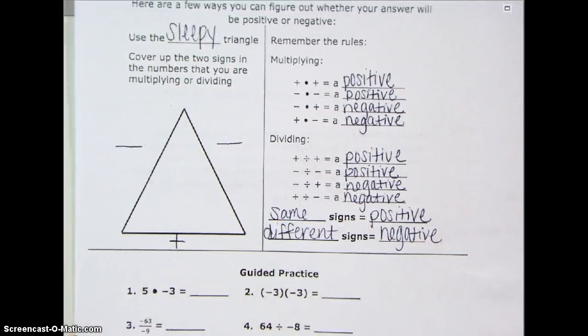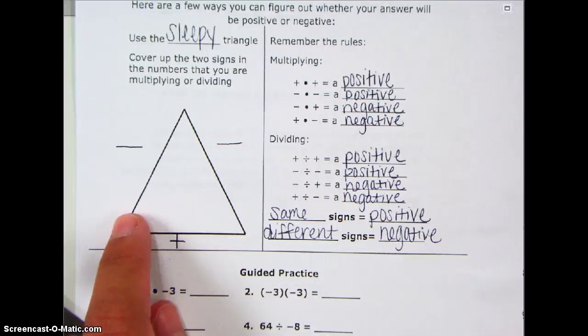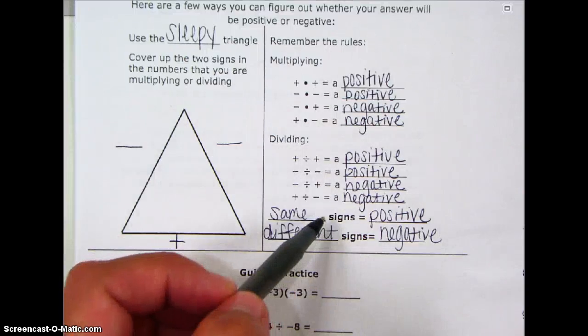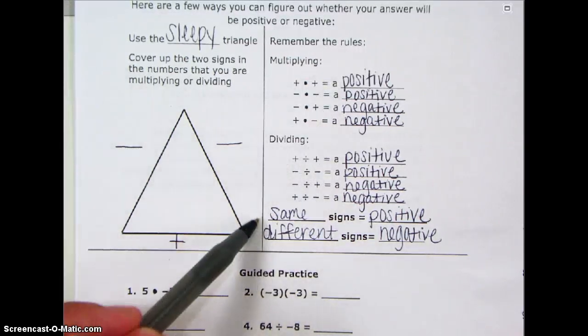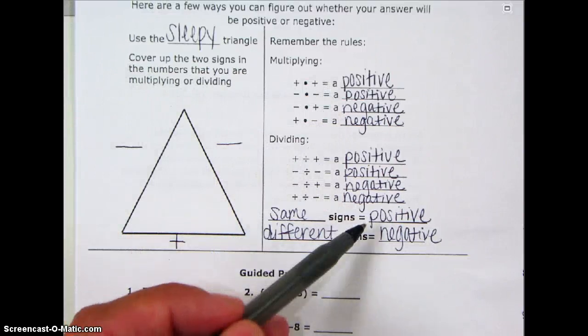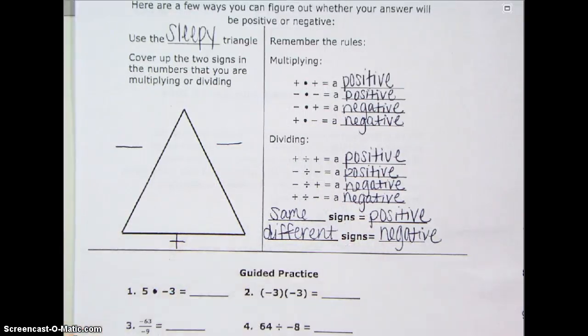So again, you can either use the sleepy triangle to always help you figure out whether your answer should be positive or negative, or you can memorize the rules. Notice I gave you a very detailed breakdown here, but as long as you can remember that same signs always gives you a positive answer and different signs gives you a negative answer when you multiply and divide these integers, then you'll be set.